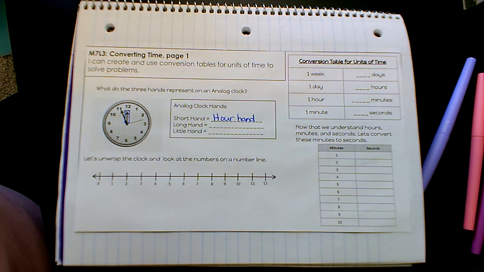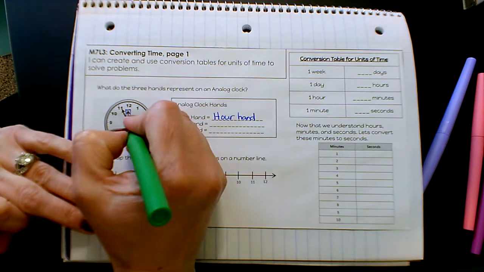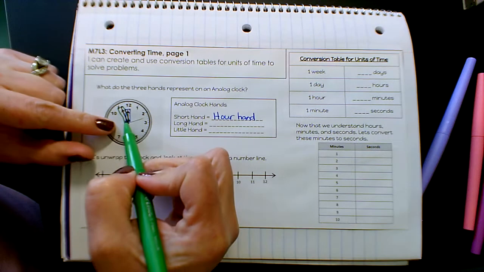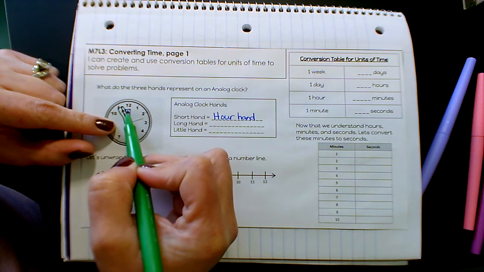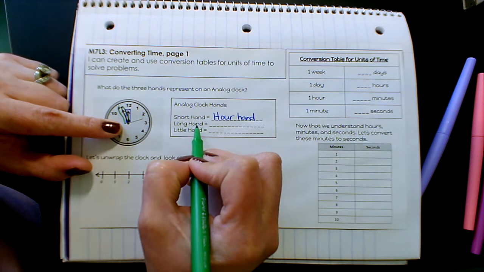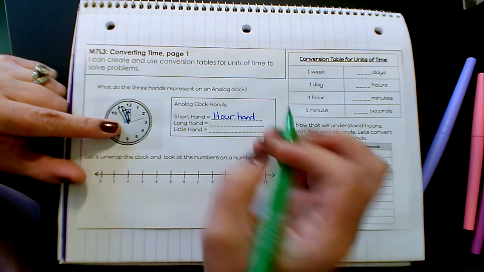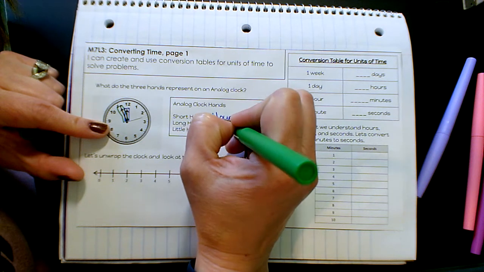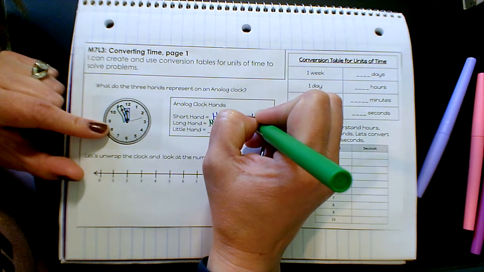Now let's look at this long hand then. It goes here to the 11, right? I have the short hand at the 12, but this one's going to go to the 11. But the long hand represents what? It's the minute hand.